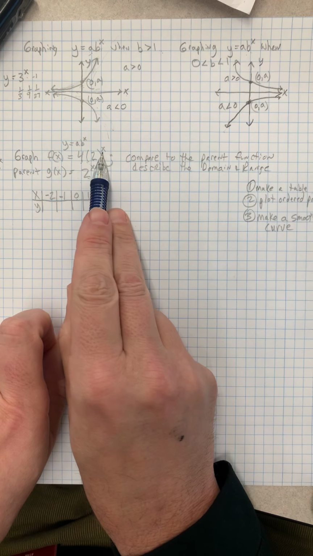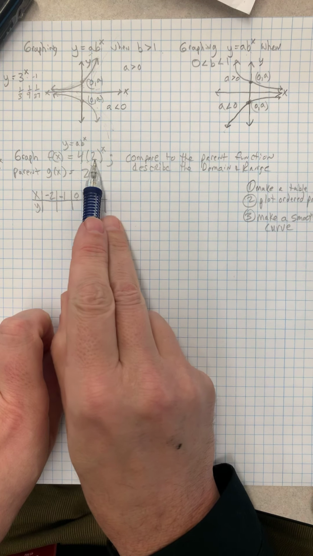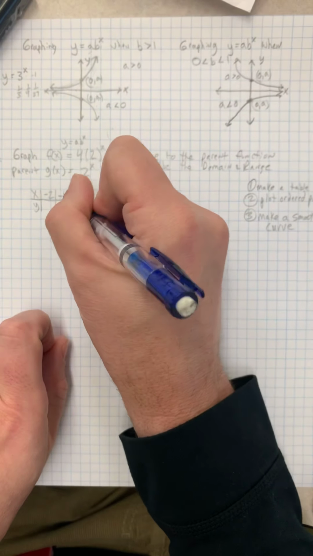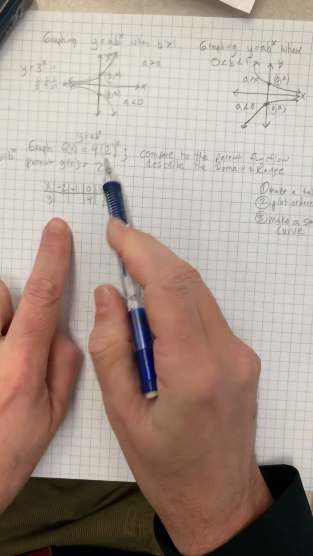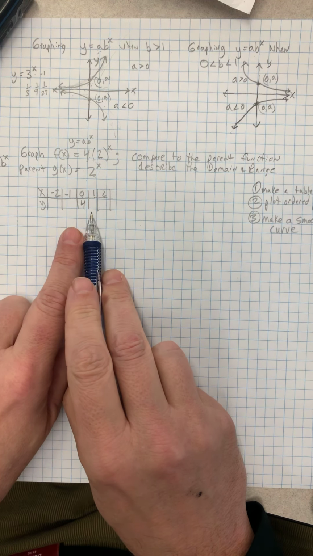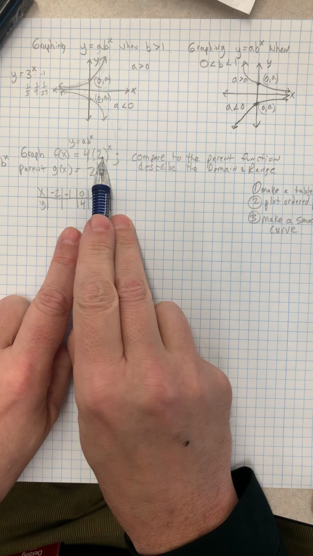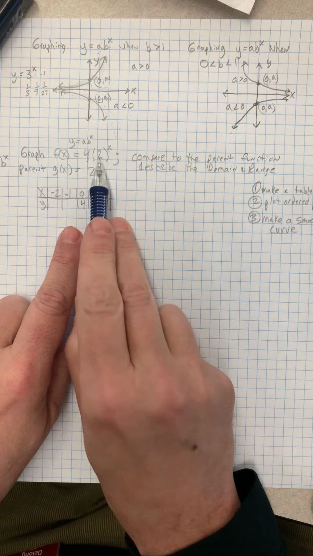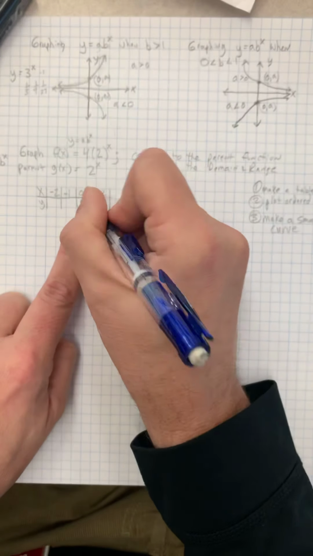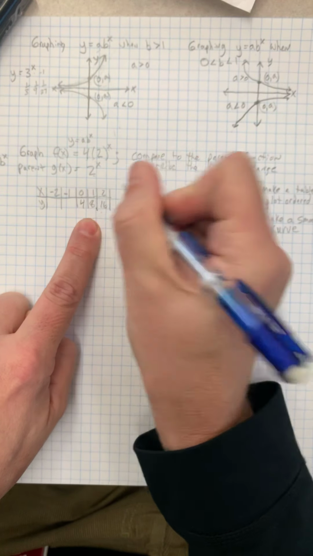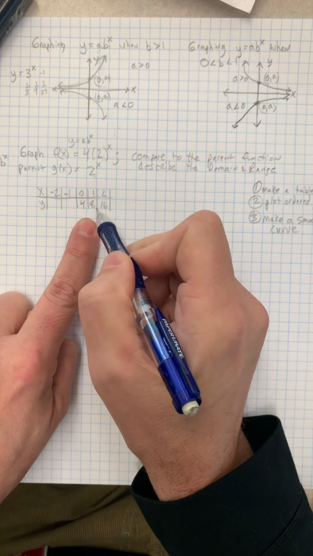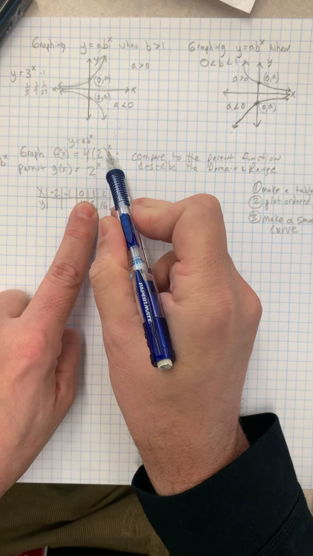But I could also plug this in. 2 to the 0 is 1. 1 times 4 is 4. Now, yes, I can certainly plug these in, but I can also use my brain a little bit going forward. Remember, this 2 tells me what that ratio is. It's telling me it's going to double. 4 times 2 is 8. 8 times 2 is 16.